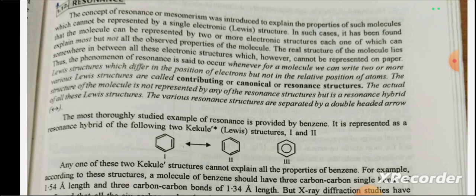Thus, the phenomenon of resonance is said to occur whenever for a molecule we can write two or more Lewis structures which differ in the position of the electrons but not in the relative position of atoms. The various Lewis structures are called contributing, canonical or resonance structures.